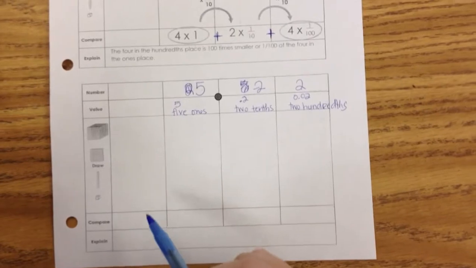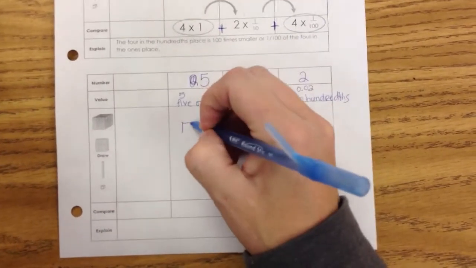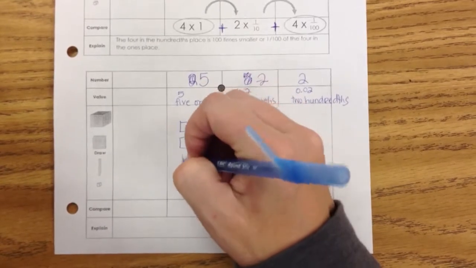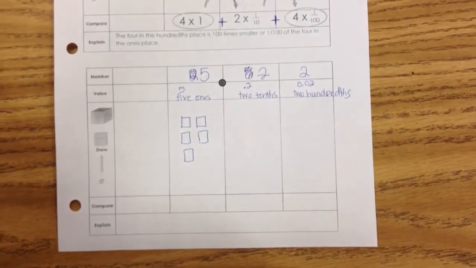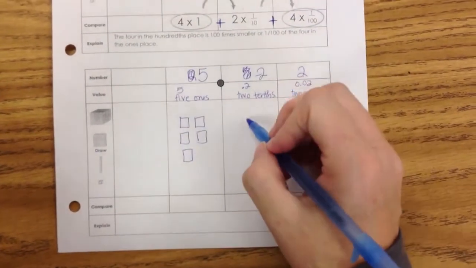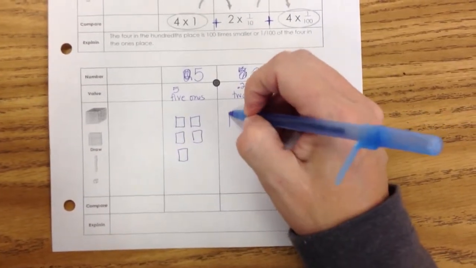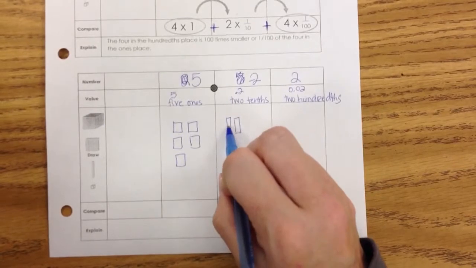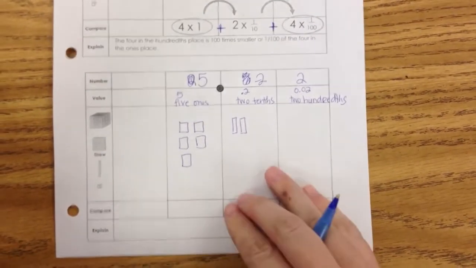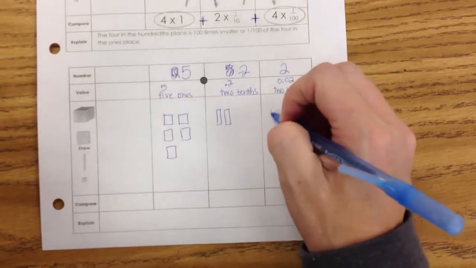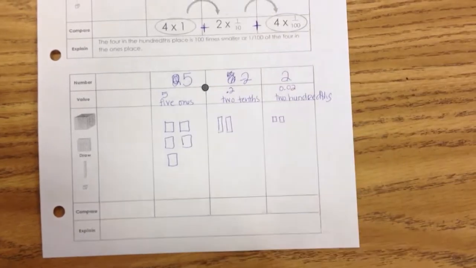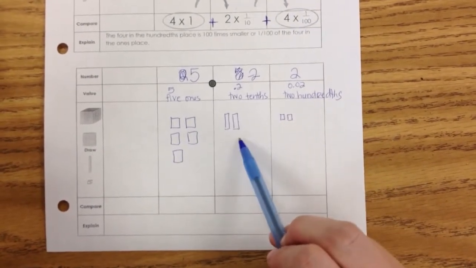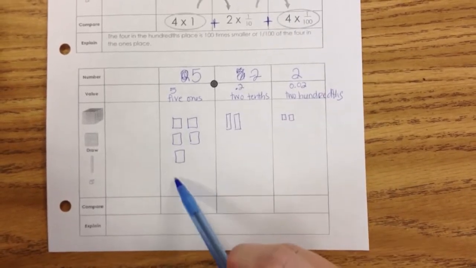Again, I'm going to use the hundreds grid as my one whole. So I'm going to draw 5 hundreds grids. I need to draw 2 tenths, and I'm drawing the longs here because remember, each of these pieces is 1/10 of the hundredths grid. And I need to draw 2 of the hundredths. Again, these pieces are 1/10 of this one, or 1/100th of the whole.